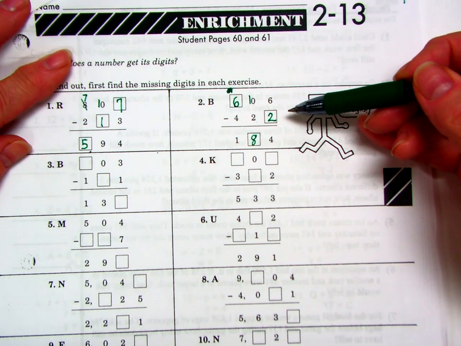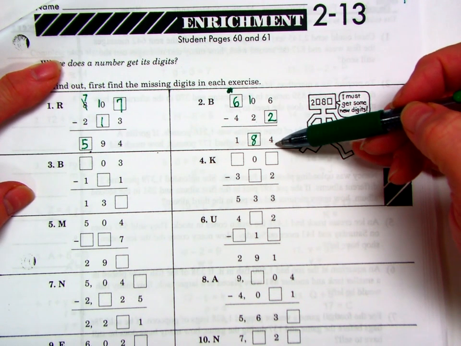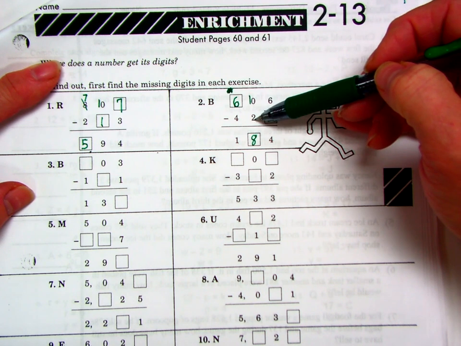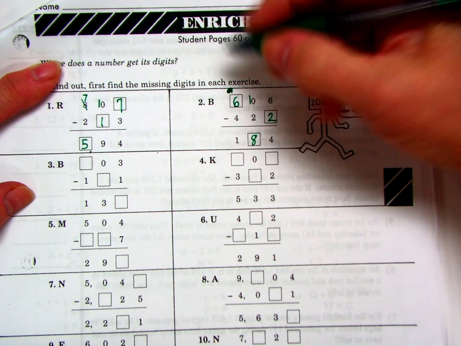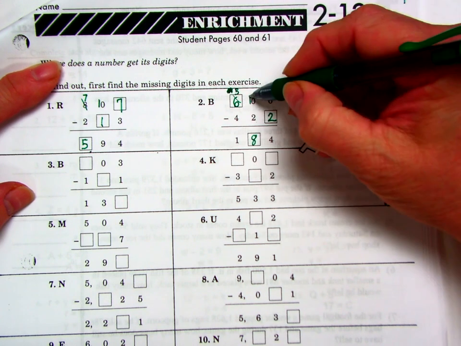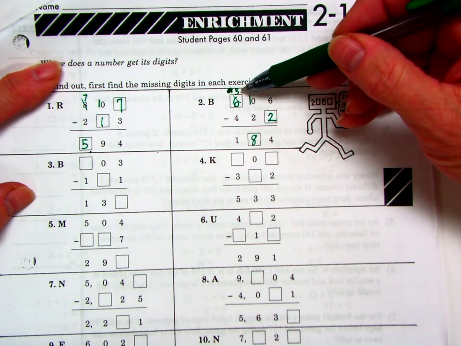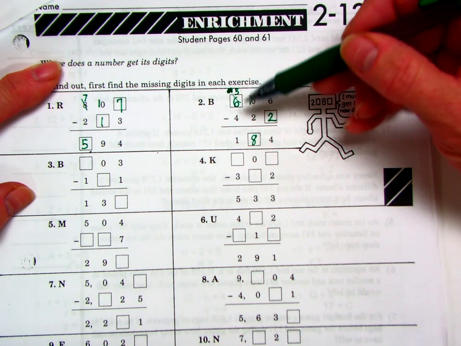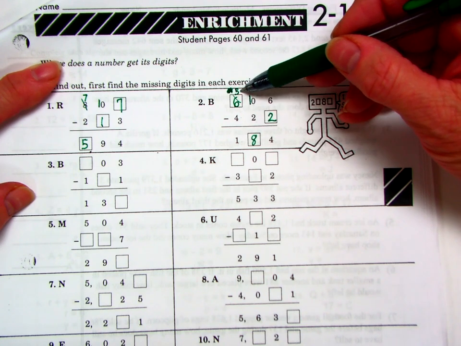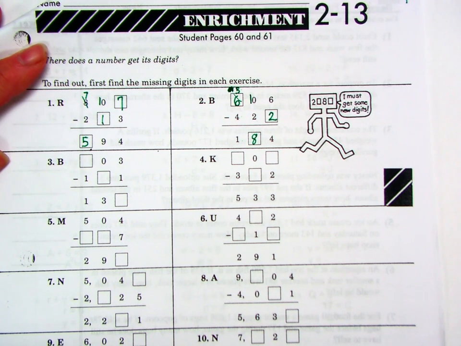I'm going to do the problem from the beginning to see if this works. So, 6 minus 2 equals 4. 0 minus 2 doesn't work, so I have to borrow from this one. So, if I borrow from that 6 and make it a 5, then this would be a 10. 10 minus 2 equals 8. And now the number that I really have is 5 minus 4 equals 1, because I borrowed 1 from the 6 and made it into a 5. And that's how you do the second problem.